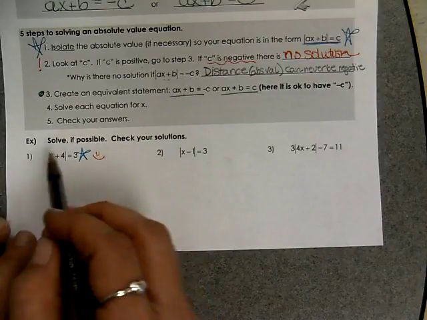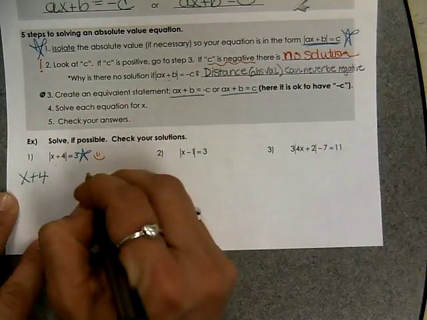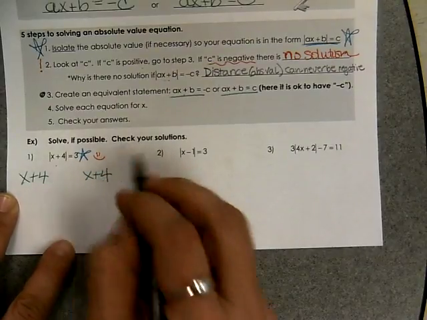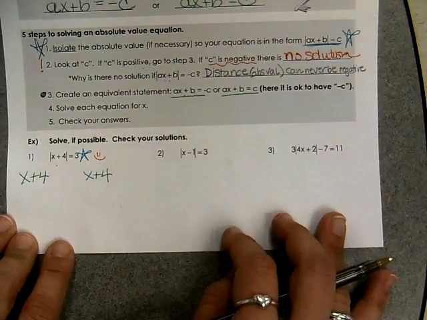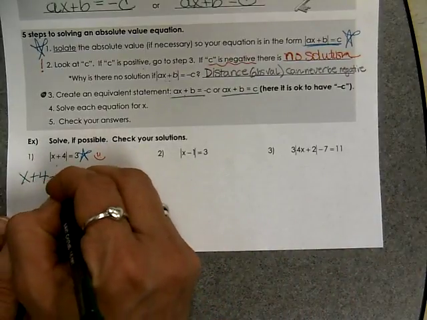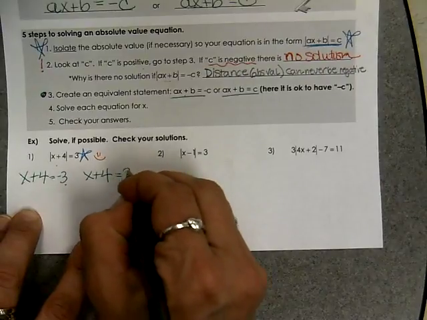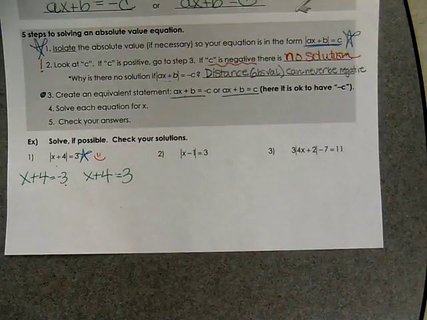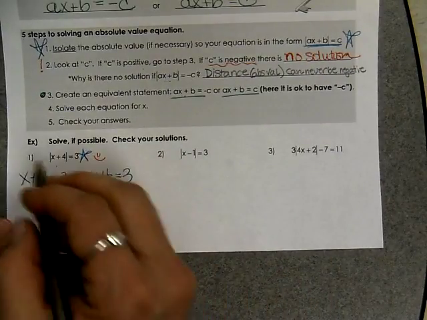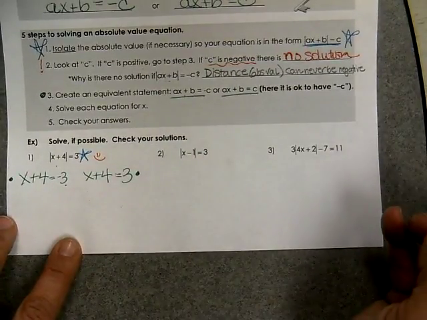And we're going to rewrite it in two parts. We're going to say x plus 4, that inside part is going to be part of both of them, okay? But we're going to set it equal to negative 3 and equal to positive 3. That's our step 3. Splitting it into two equations.